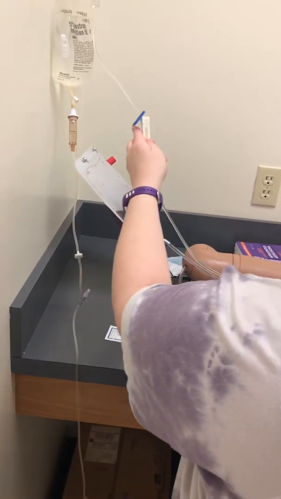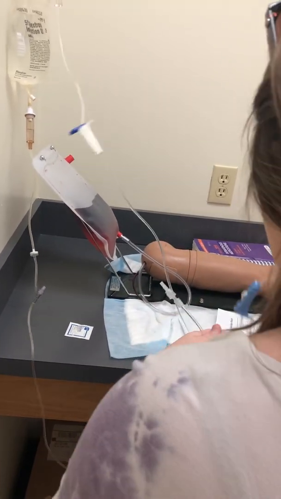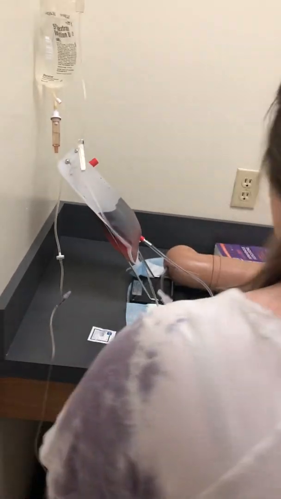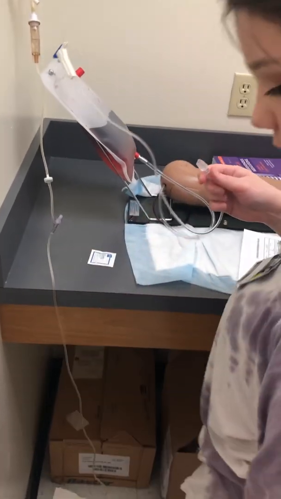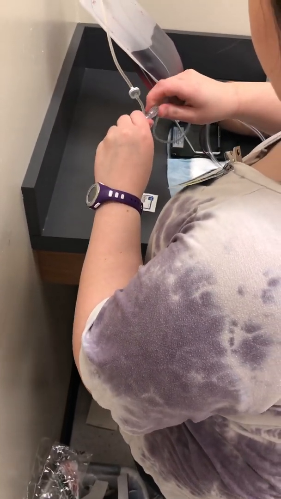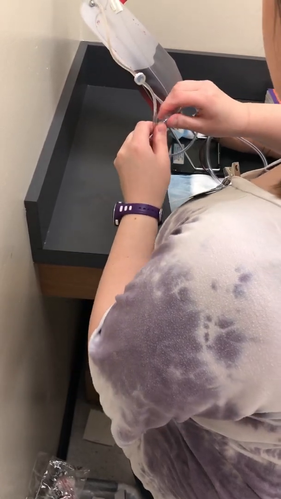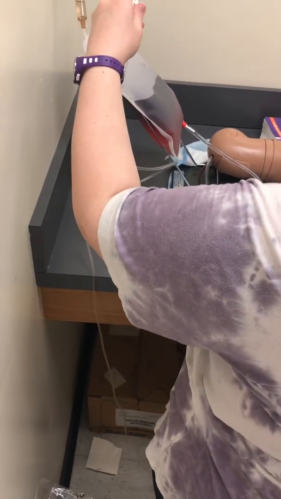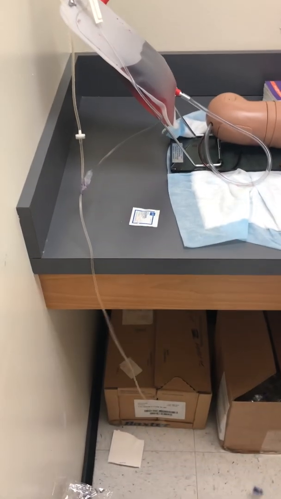Make sure it's clamped off. Make sure this is clamped off. Okay. Unscrew that. Okay. I'm going to open this all the way up, and I'm going to control it with my primary.